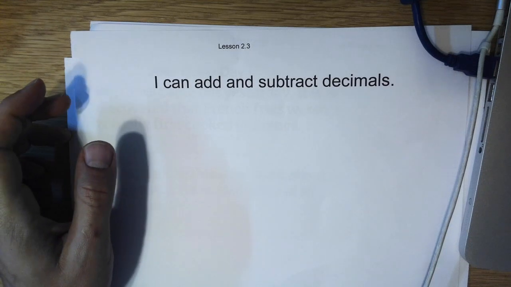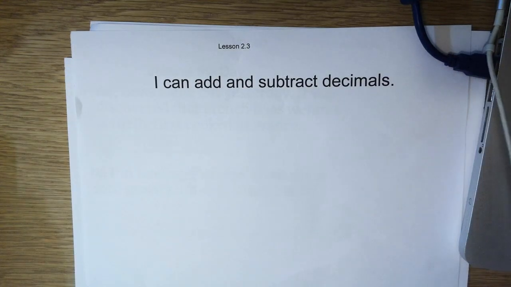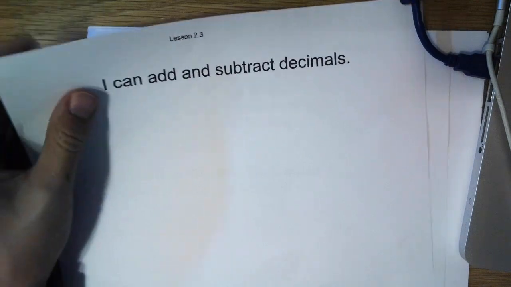Today we're going to be looking at adding and subtracting decimals. Today's learning goal is I can add and subtract decimals.